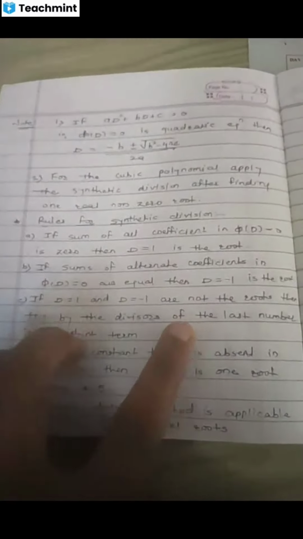Second rule: if the sum of alternate coefficients in phi of D is equal to 0 are equal, means if the addition of alternate coefficients in the auxiliary equation are equal, then D is equal to minus 1 is the root. Third rule: if D is equal to 1 and D is equal to minus 1 are not the roots, then try the divisors of the last number, that is the constant term. Means you see what is the constant term in the auxiliary equation and you try to find the roots by the divisors of the last number. That is the third rule.